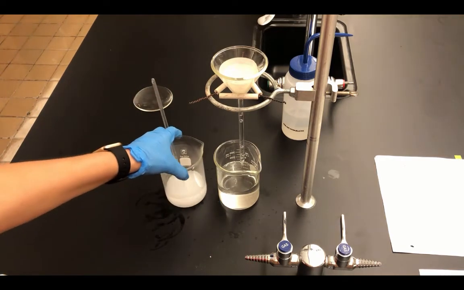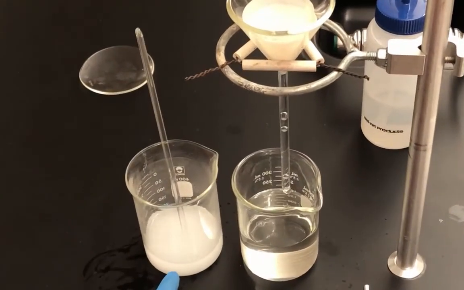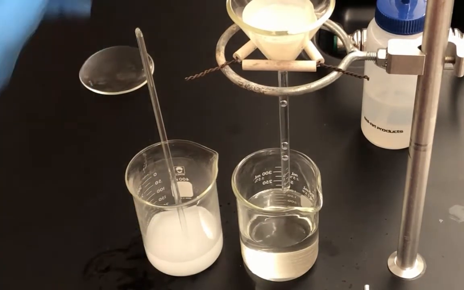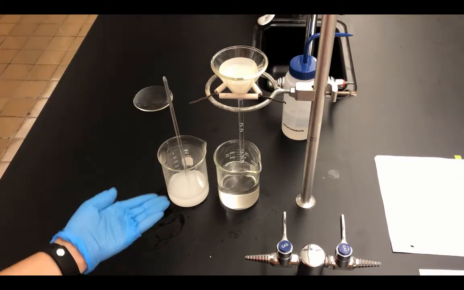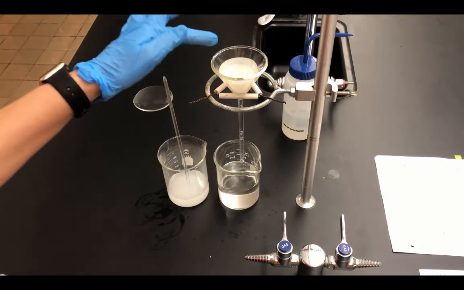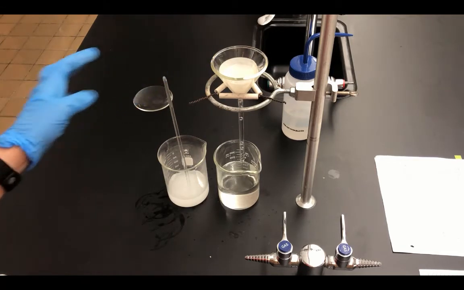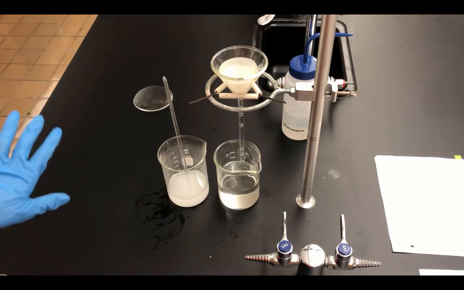And then again, you can notice the filtrate down here. You can look at the difference between the precipitated solution and just the filtrate. And then we have our solid that is up here in the filter paper. So once we're completely done filtering, we will remove this filter paper, put it onto a watch glass, and put it into the drying oven.